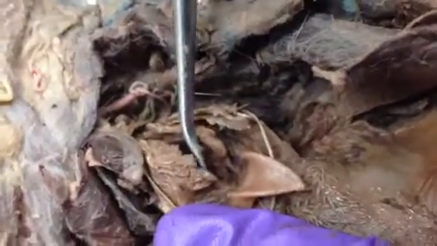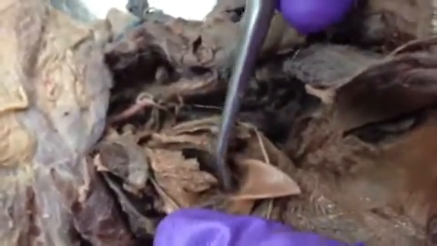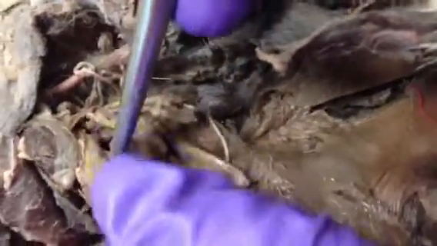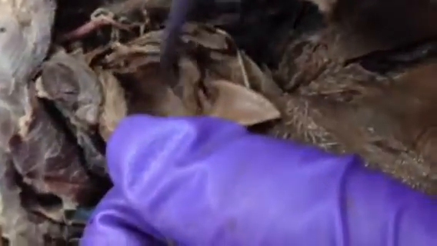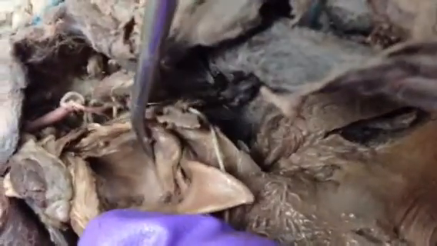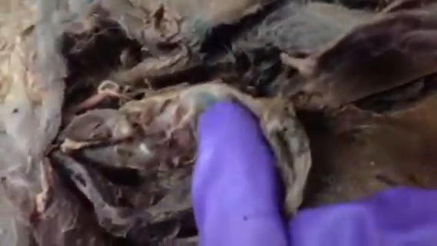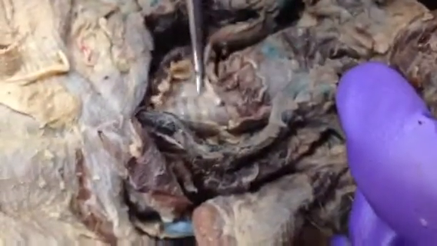These little cartilages right here, they're hard, are the arytenoid cartilages. The tiny part of the mucosa here are the false vocal cords. The true vocal cords, or the vocal cords, are the white parts of the mucosa here, and they're the ones that are mainly used to produce the sound. And then from here you can also see the thyroid here. It's not on my other side. This is the trachea with the tracheal rings.